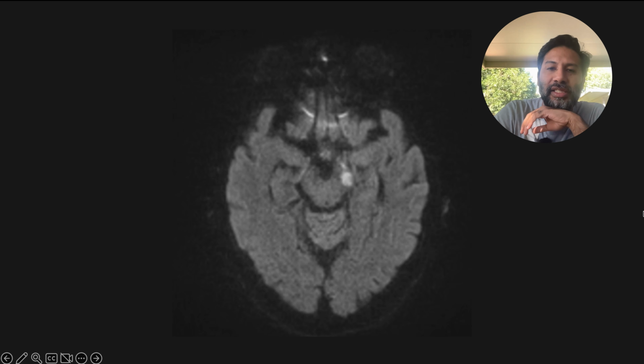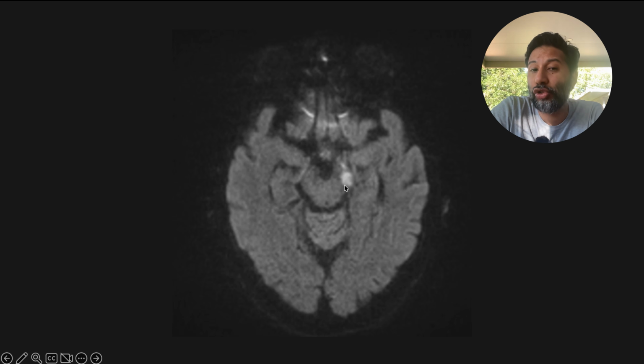This is their MRI scan. This is a diffusion-weighted image. And you can see down here in the brainstem, specifically the midbrain, and specifically in the crus cerebri, which is the anterior part of the brainstem where the corticospinal tracts are traveling down.